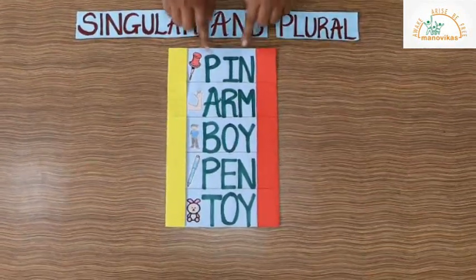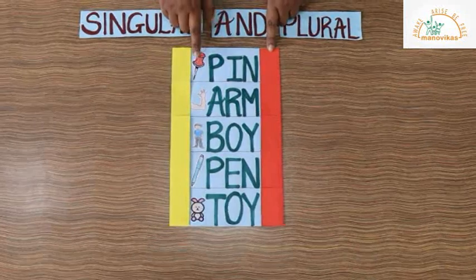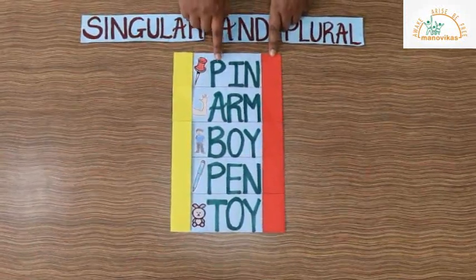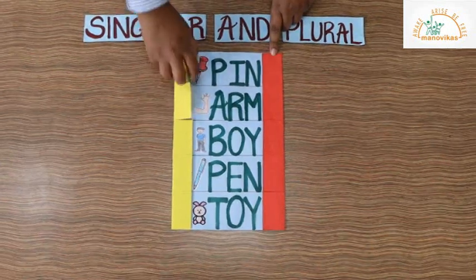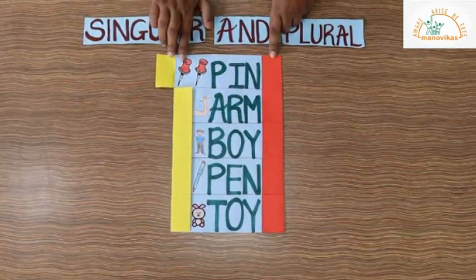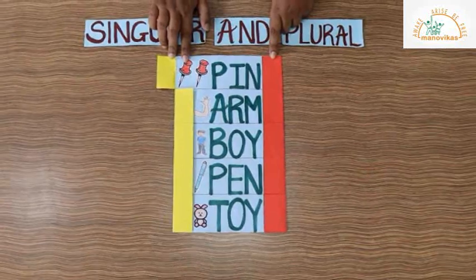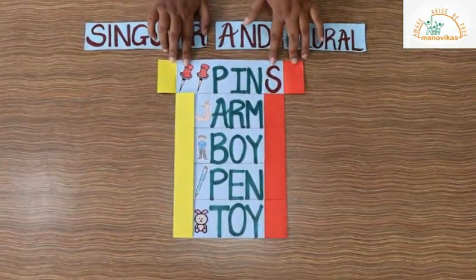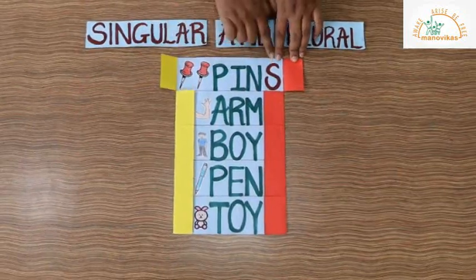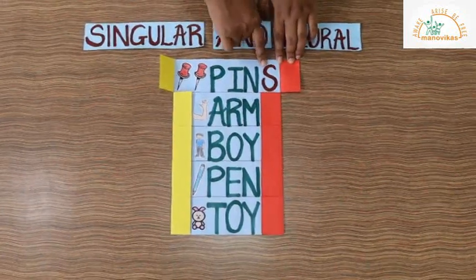Now here you can see one pin. So this is a pin, P-I-N, pin. Now here you can see 2 pins. So more than one forms plural. So how do we write pins? We add the letter S. So we have pins. Pins is plural.